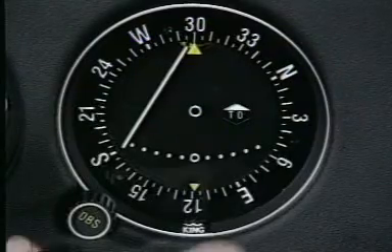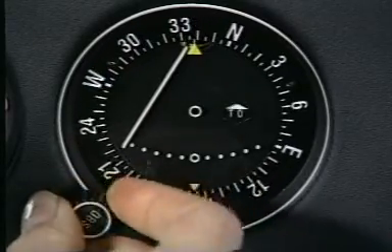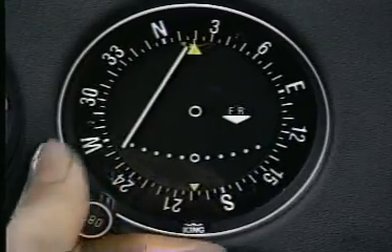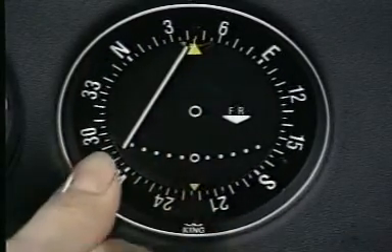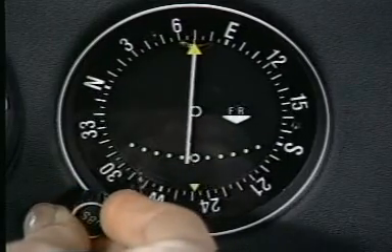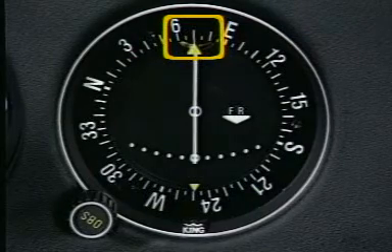With the station tuned and identified, it is easy to determine your position. Simply turn the OBS knob until you get a "from" indication. Remember, radials go out from the station. Continue turning the knob until the CDI centers. The number under the index is the radial on which you're located.